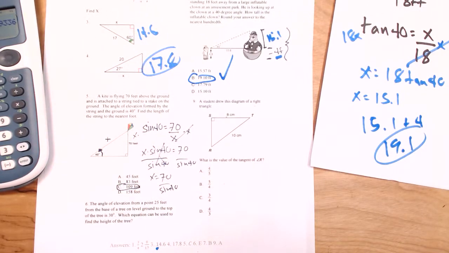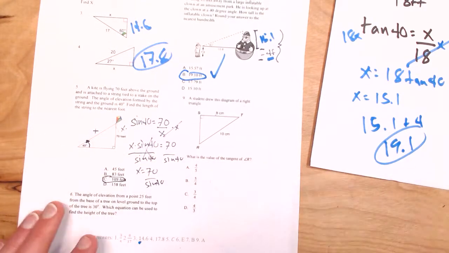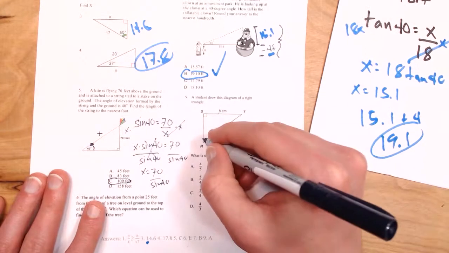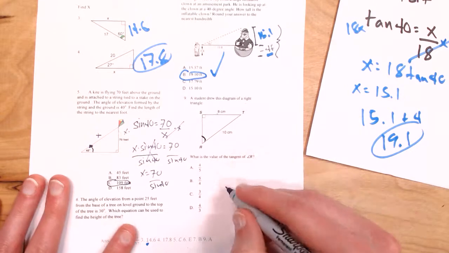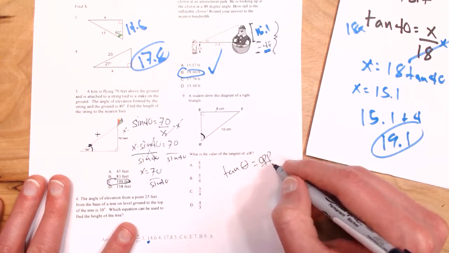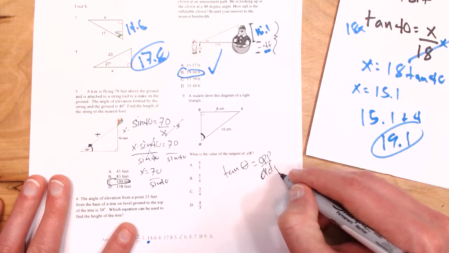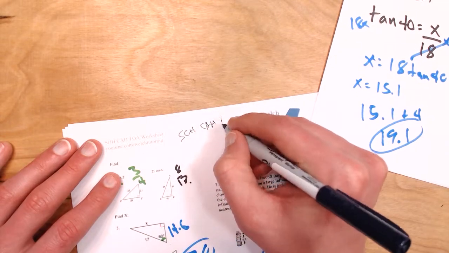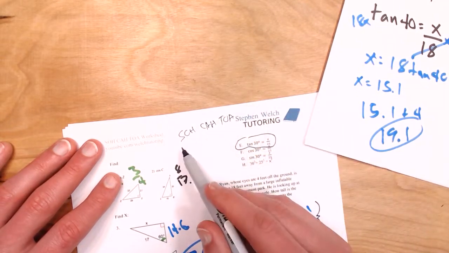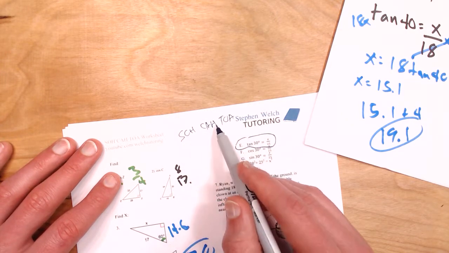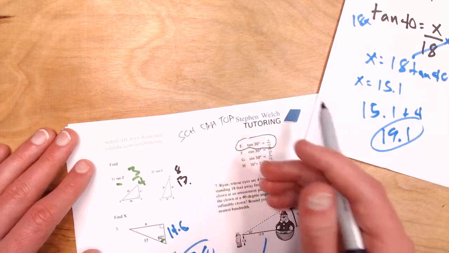Okay, last problem. A student drew this diagram of a right triangle. Okay, there's our diagram. What is the value of the tangent of R? So here's angle R. Remember, tan theta is equal to the opposite over the adjacent. So as I said, when you take your test, at the top I want you to write SOH CAH TOA. And remember that it stands for sine is equal to the opposite over the hypotenuse. Cosine is adjacent over hypotenuse, and tangent is opposite over adjacent.